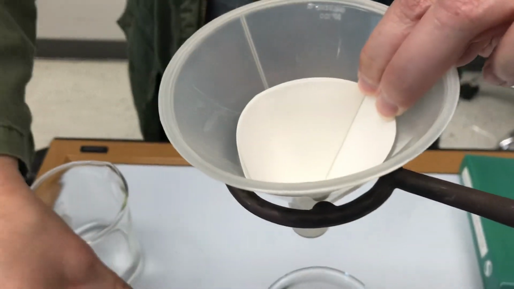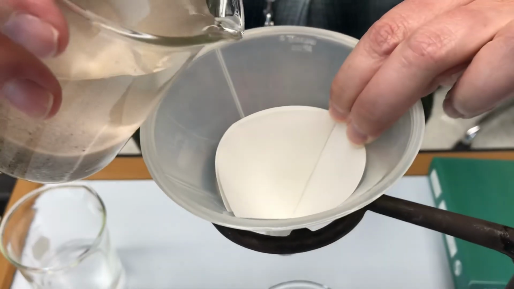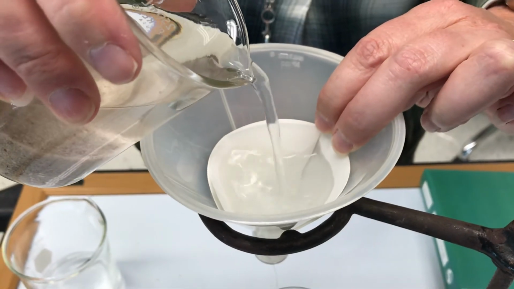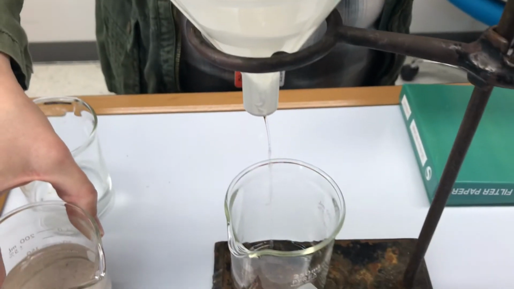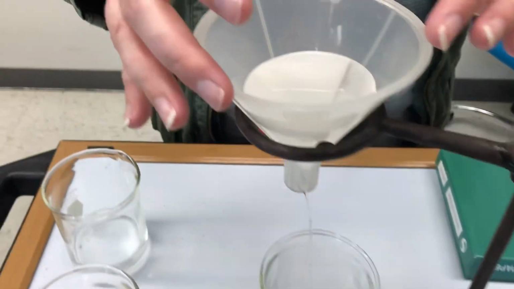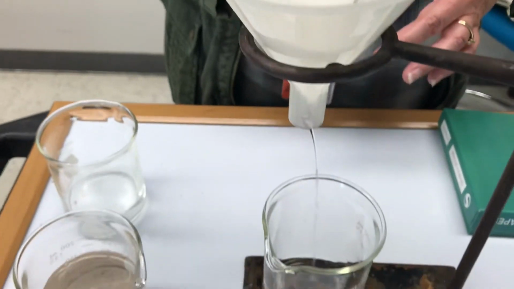All right, so we put our filter paper in and we wet it a little bit so it clings to the sides. And that would be another way. So the filter paper would catch my solid and the beaker would catch my filtrate liquid.